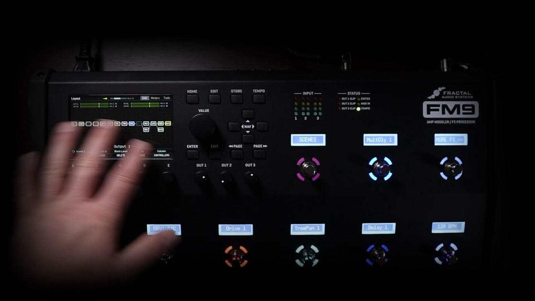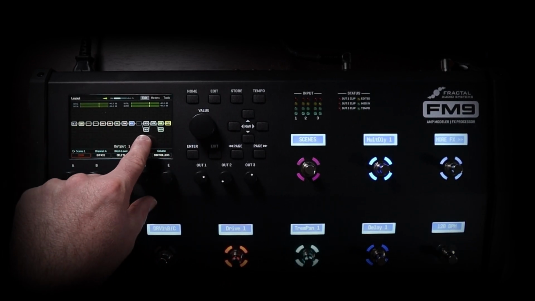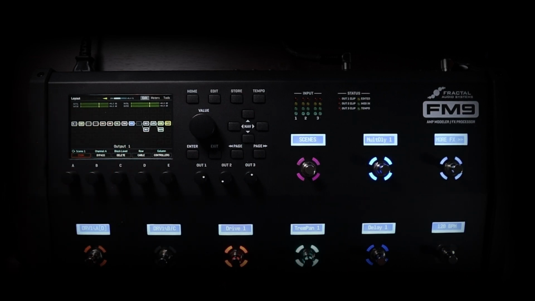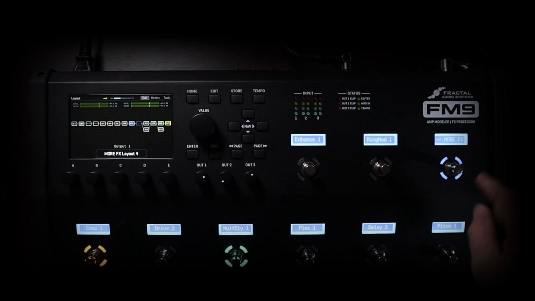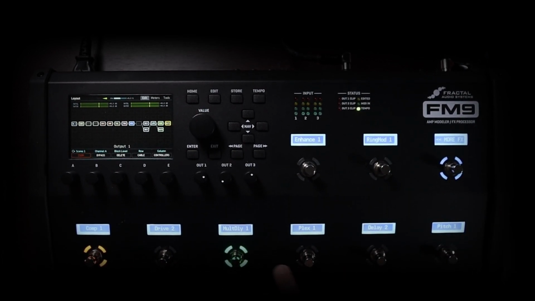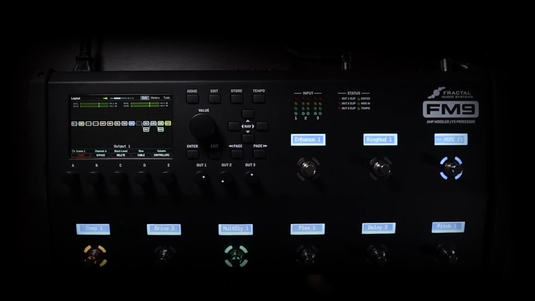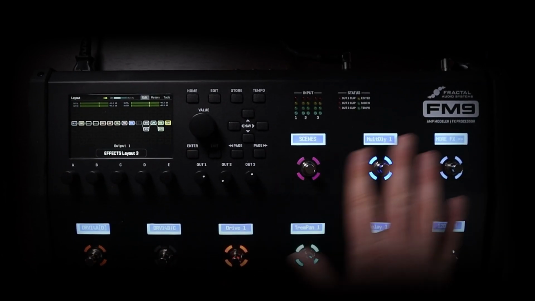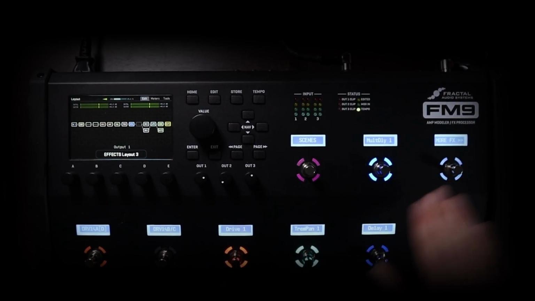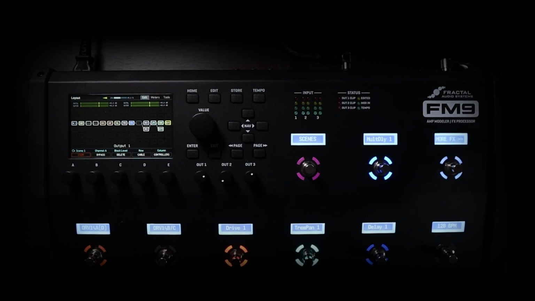So if we look at my preset here, you can see I have a secondary reverb, which I don't necessarily need to get to all the time, but I can always go into the more effects over here and add in a reverb. And you can also see I have the multi-delay on this page as well, but I didn't want to have to go back and forth between different pages to access something that I might hit more times than not.